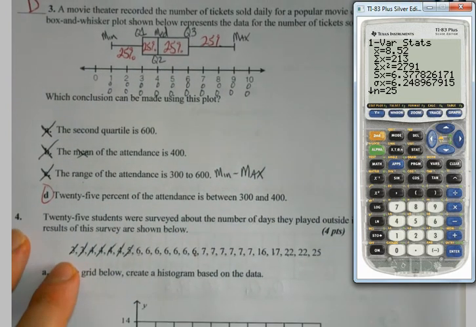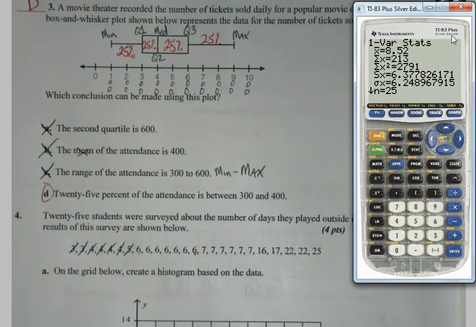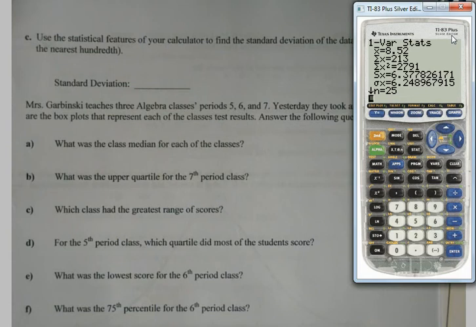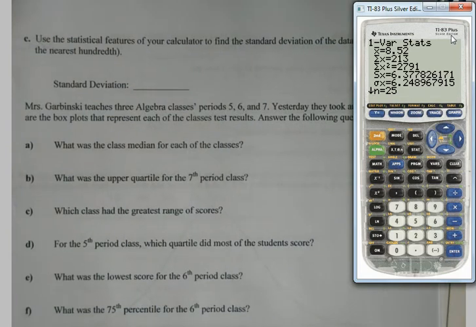25 students were surveyed. Question: do we think that this is a population or a sample? Sample, because it doesn't mention all the students in a class, all the students in this room, whatever. I would assume that's going to be a sample. So if we go sample, again, we're going to go with this guy.